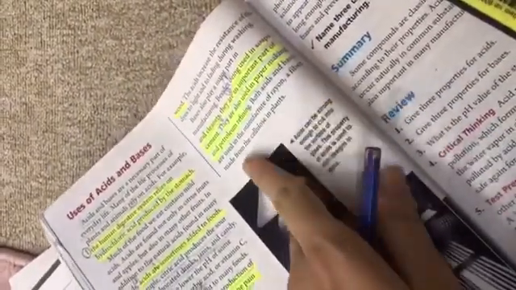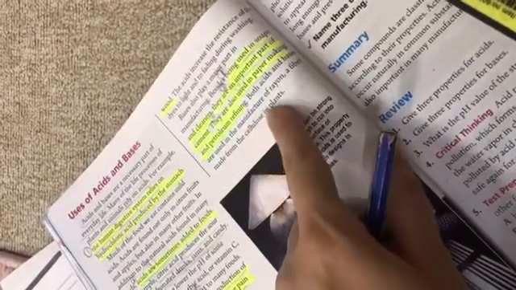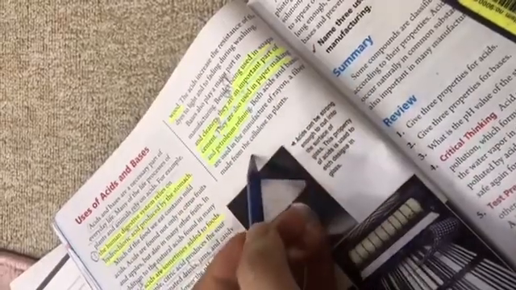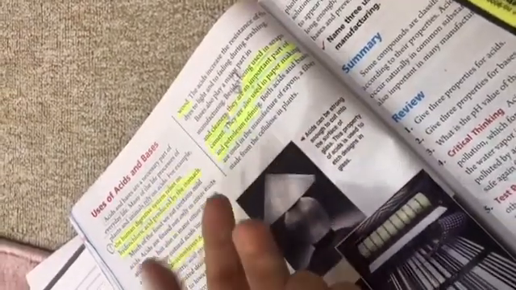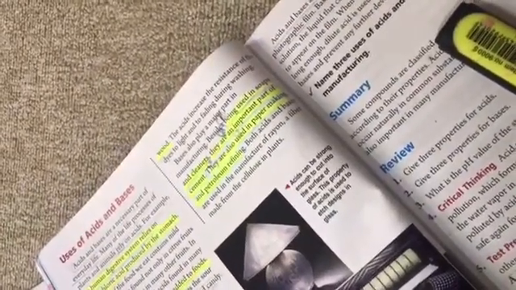Both acid and bases are used in the manufacture of rayon, a fiber made from the cellulose in plants. Rayon is like the clothes that we sometimes use, which are expensive. So both of them can be used in the manufacture of rayon.